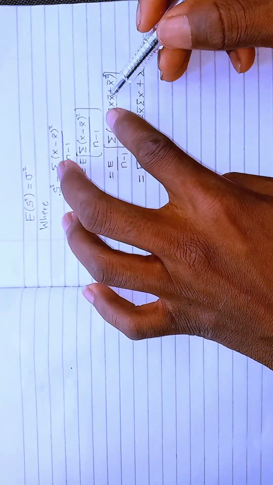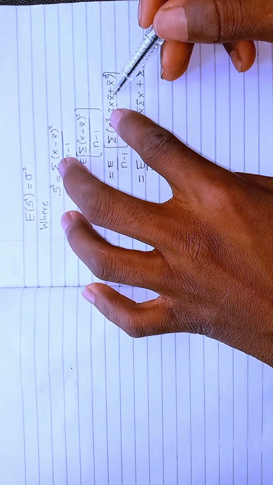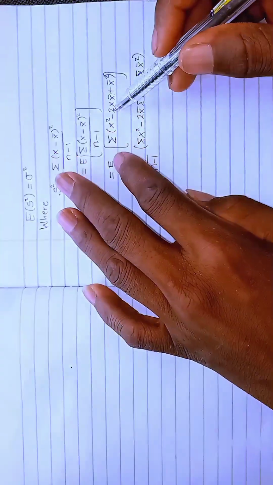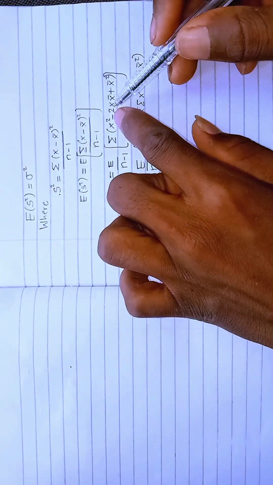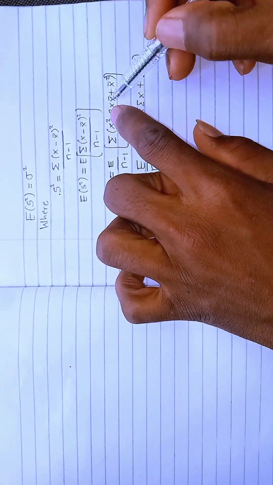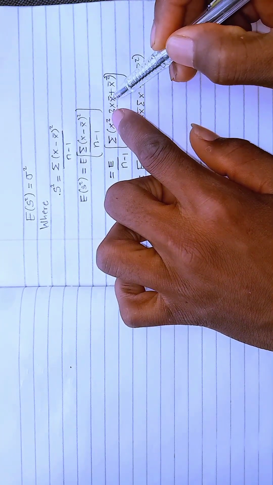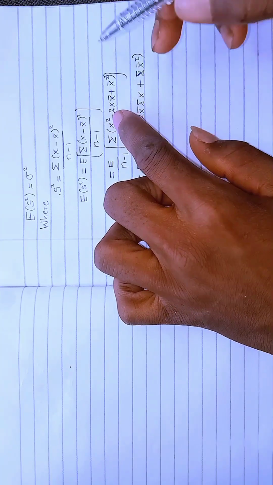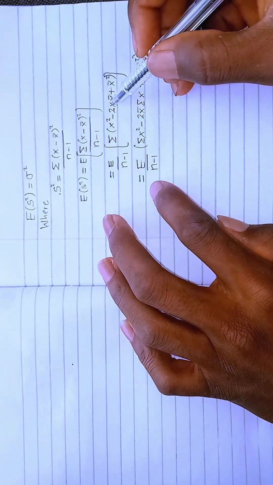For the middle term of the expression we just expanded, the summation did not affect 2 and the mean x bar, because they are constants. So it affects only x, which is not constant.